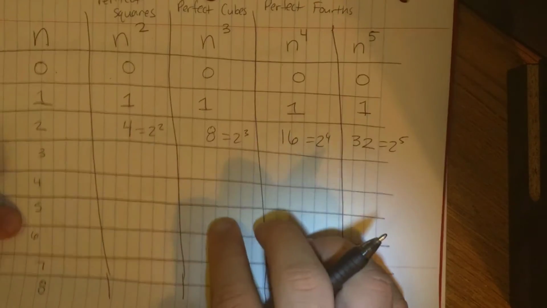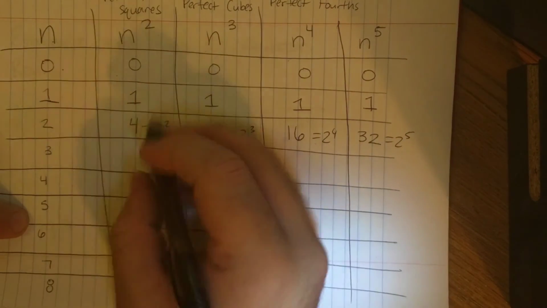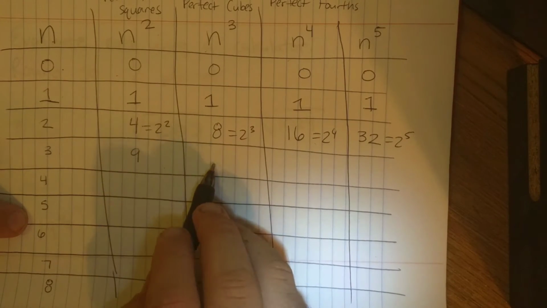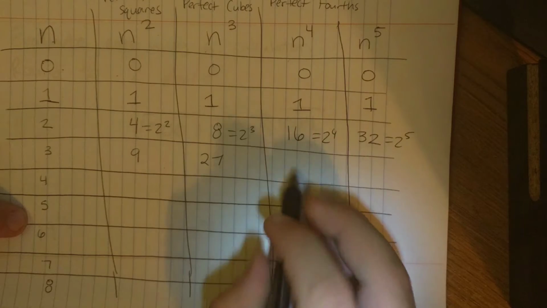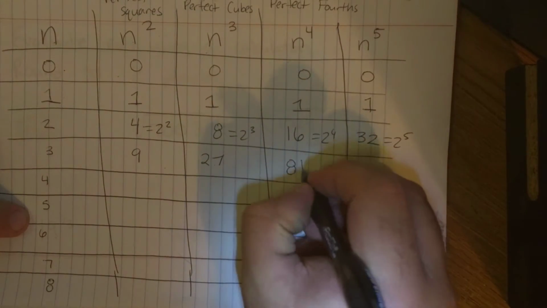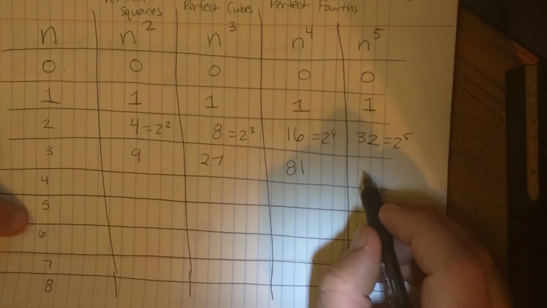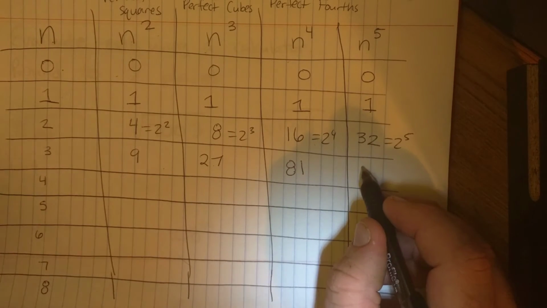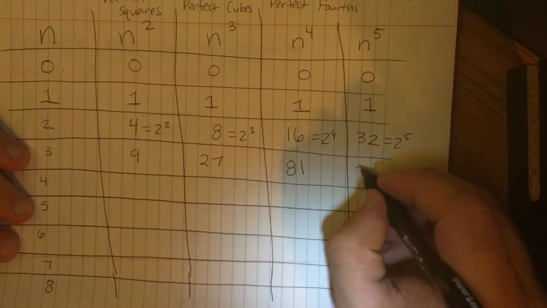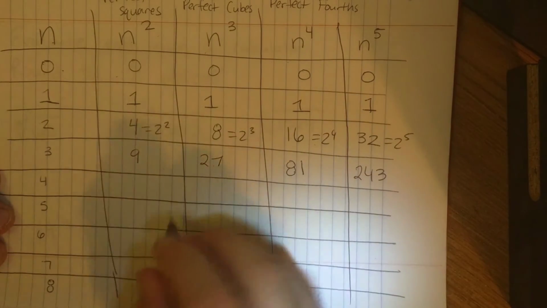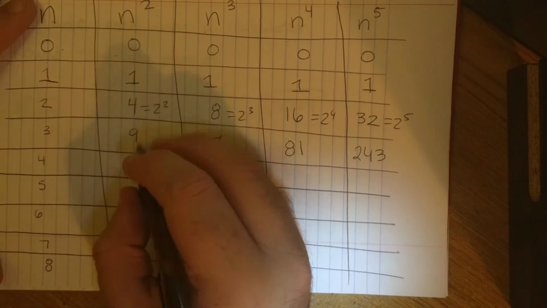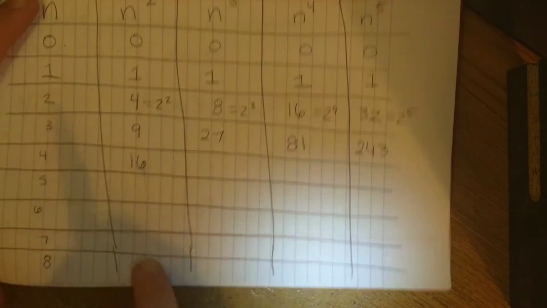Let's go ahead and just keep filling this chart in. So here I have 9. This is 3 times 3. Here I have 3 times 3 times 3, which is 27. Here I have 3 times 3 times 3 times 3. That turns out to be 81. This is 3 to the power 5 right here. So it's 3 times 3 times 3 times 3 times 3. And you get 243. I'm just going to go ahead and fill in the rest of the chart if you want to go ahead and go with me here. I'm going to go by columns here.